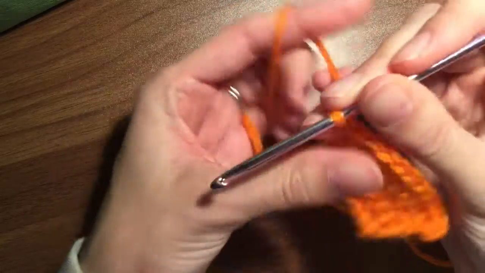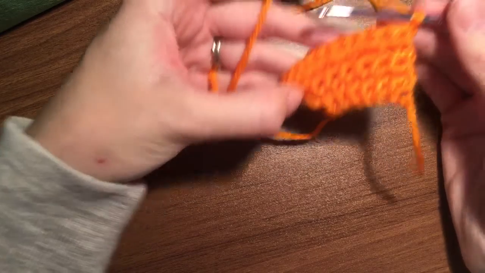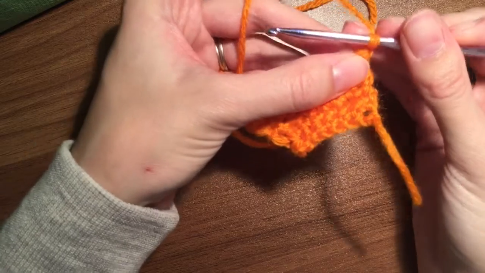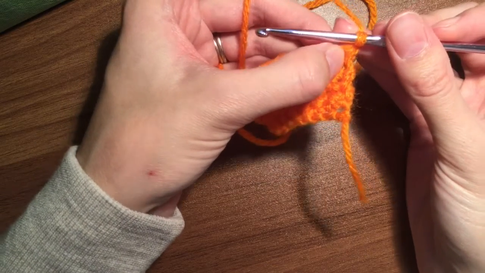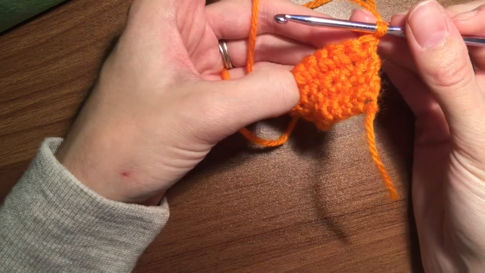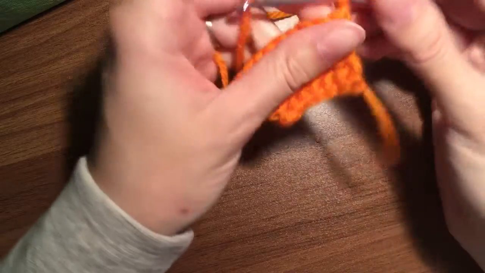Now decreasing is a little less obvious. I mean, in the end you are decreasing the total number of stitches. So let's just say we want to go back down to 7. We were at 10, now we want to go back to 7. I'm going to do a similar sort of thing. I'm going to do 2 single crochets and then a decrease. Then another one, and a decrease. So similar sort of pattern. Once again, just making this up for demonstration.